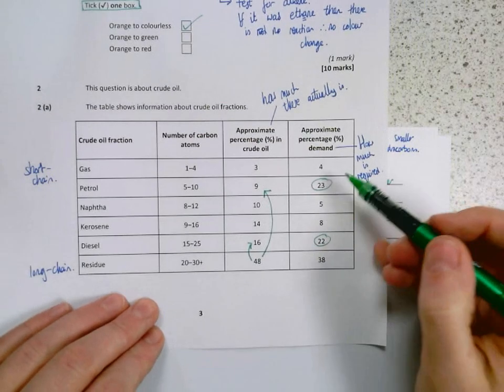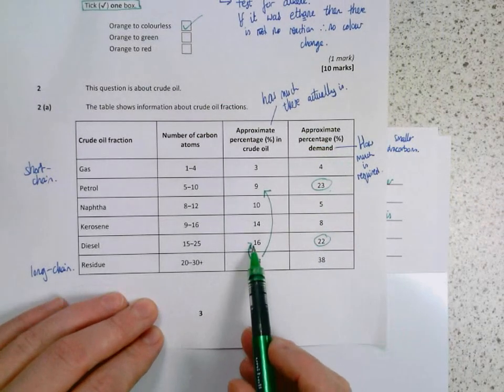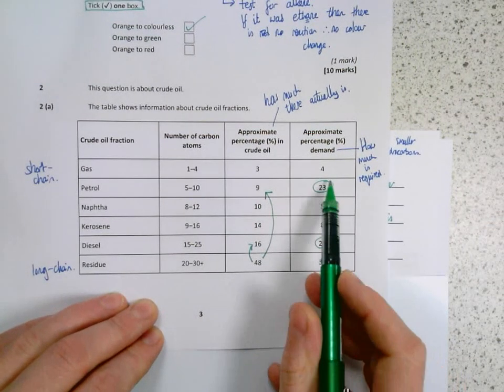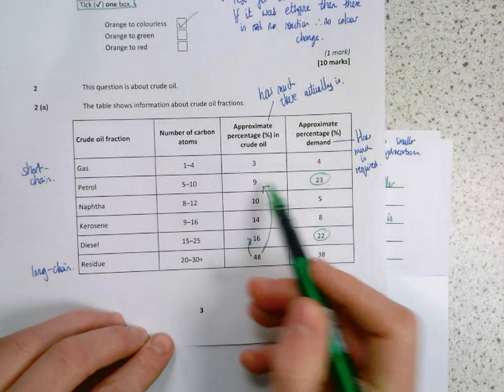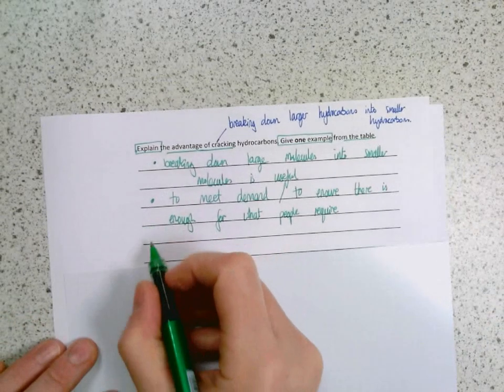Referring, you need to notice that this is how much people require. This is the demand, and we need to break down those large ones so that we have enough petrol and diesel to meet what is required. If we didn't break that down, we wouldn't have enough petrol or diesel to meet the requirement. And then you need to give an example.